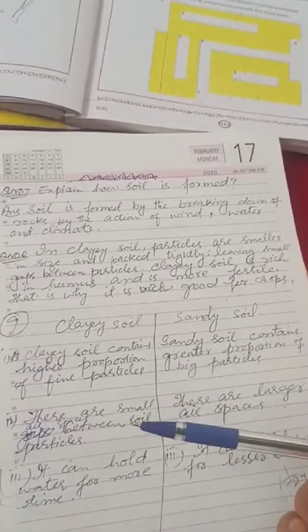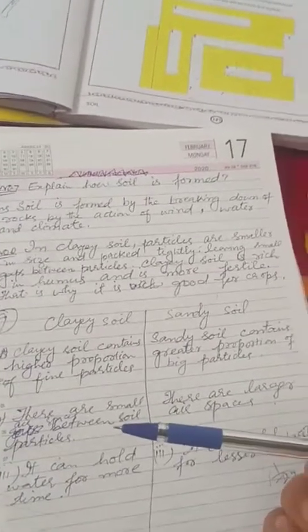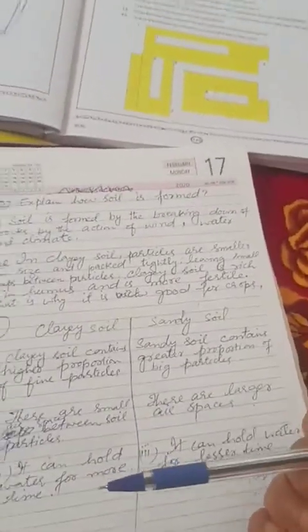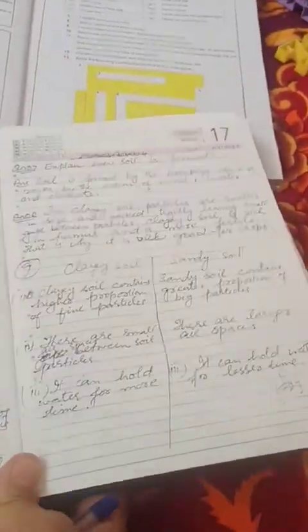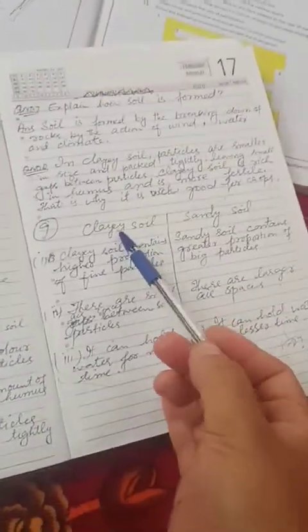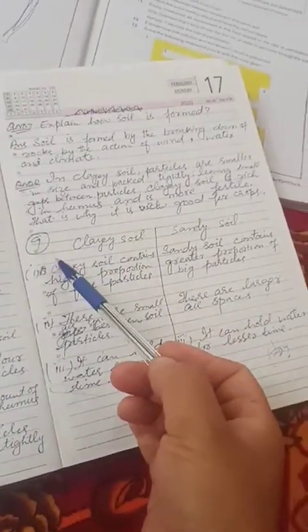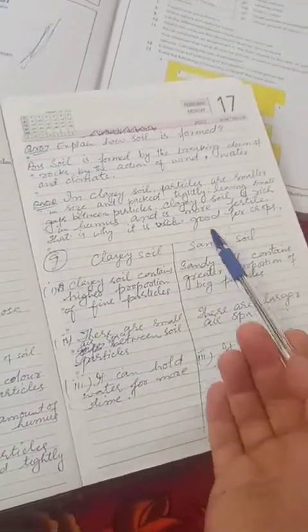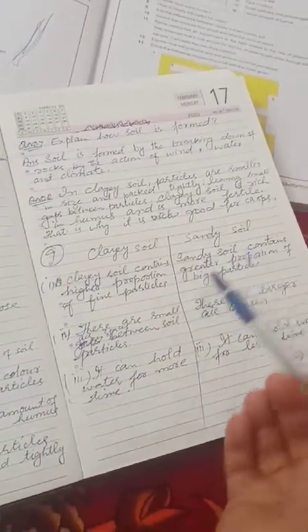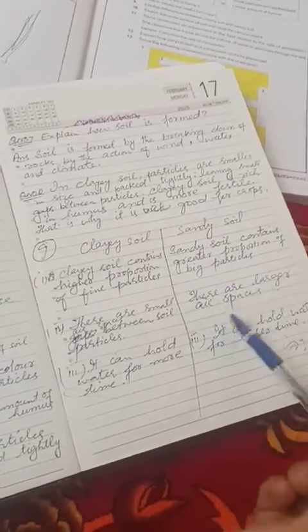Our next question is list the differences between clay soil and sandy soil. So I have made a list of differences between clay soil and sandy soil. On the left hand side we have clay soil, and on the right side of this page I have written the properties of sandy soil.